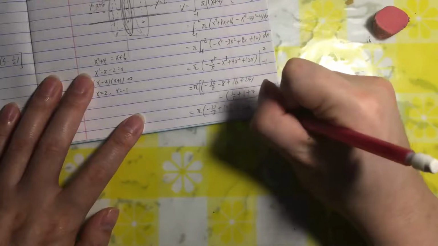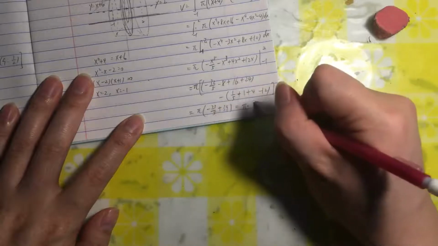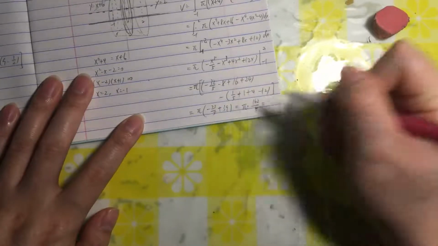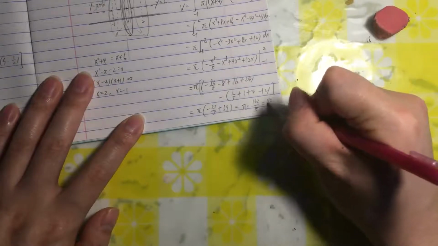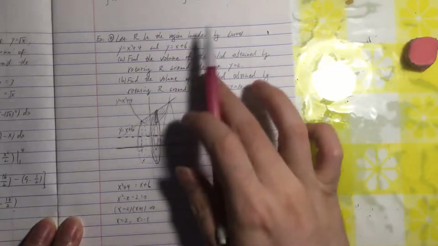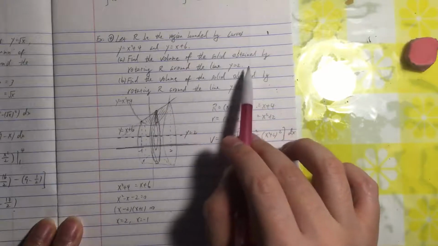That's pi times 162 over 5, which is 162 over 5 pi. That's part A. The volume of the solid obtained by rotating R around the line y equal to 2.